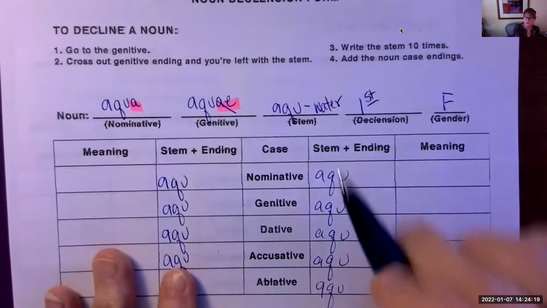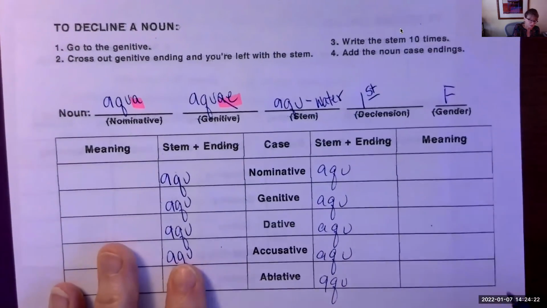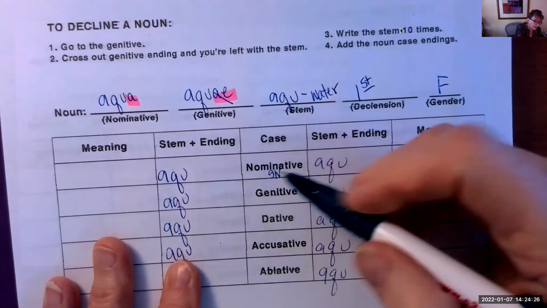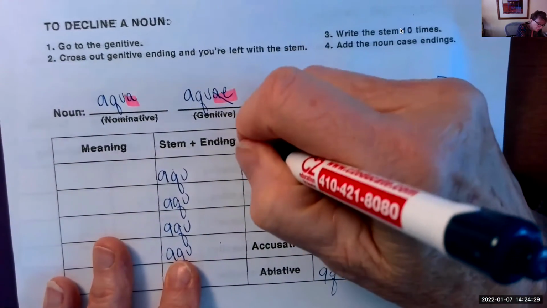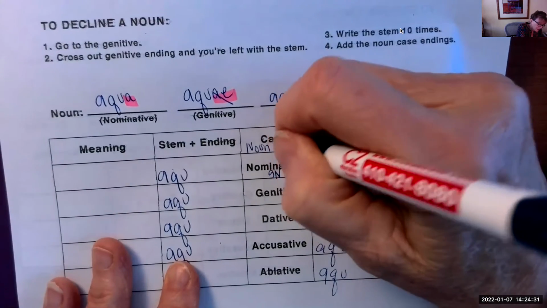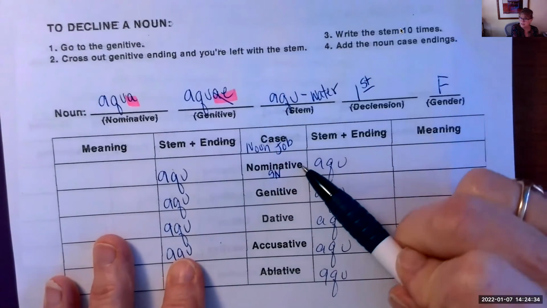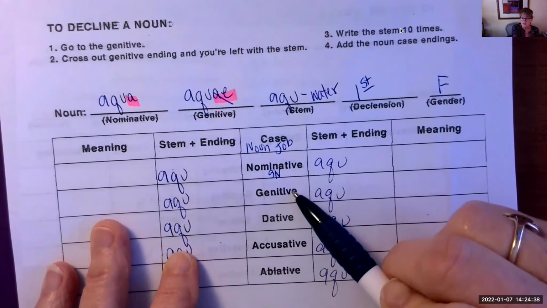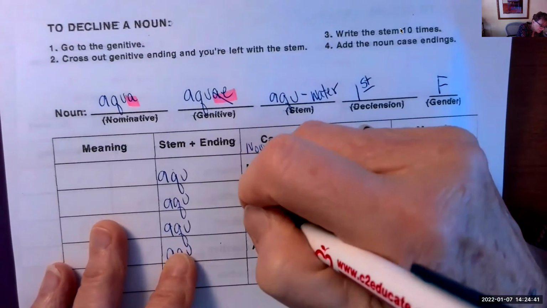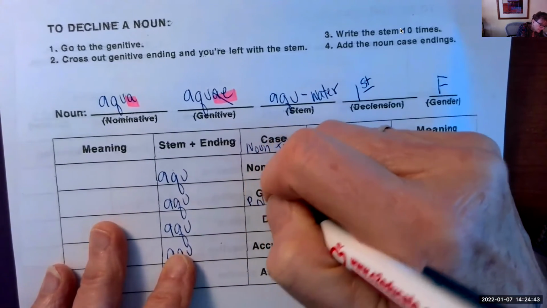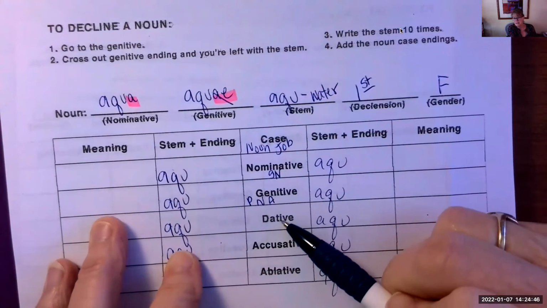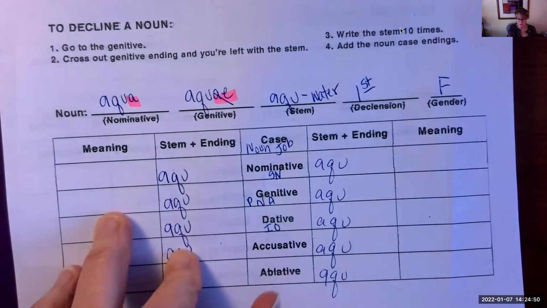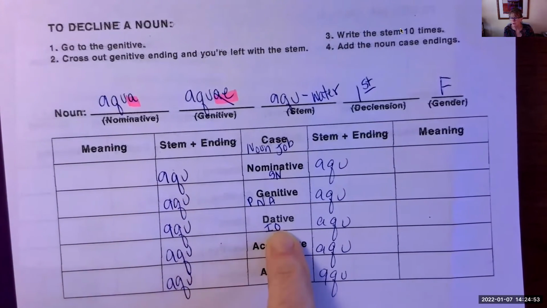Okay, so once you write these 10 times, and you're writing them 10 times because you have what we call 5 noun jobs. A case is a noun job. The first case is the nominative. That's the subject, subject noun. The second case is the genitive. Now this is showing possession, PNA, possessive noun adjective. The third case is the dative. This is the indirect object. It answers to whom or for whom.